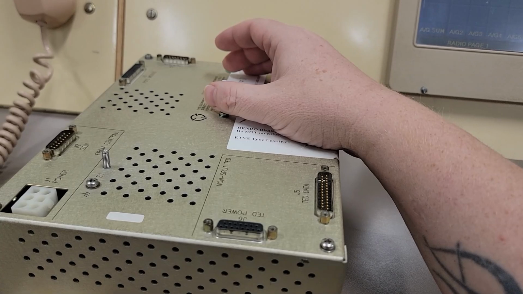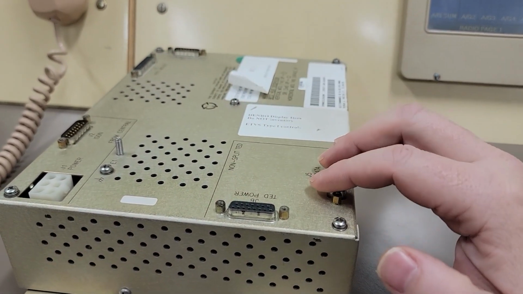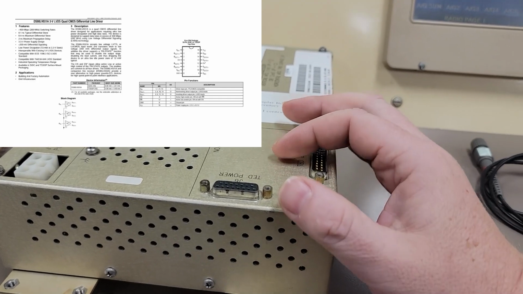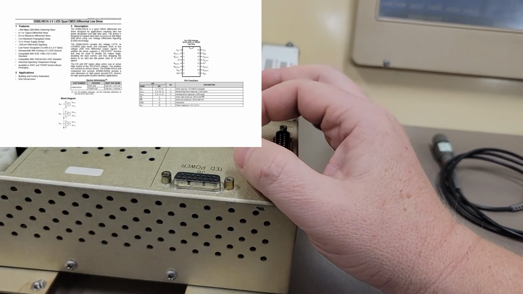So it taps off that information from the GPU. Okay, and then it's going to provide it through various ICs. Actually, a handful of ICs. We call them quad diff ICs. You can look them up.